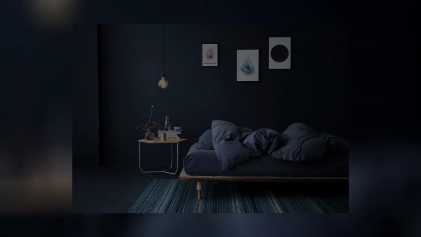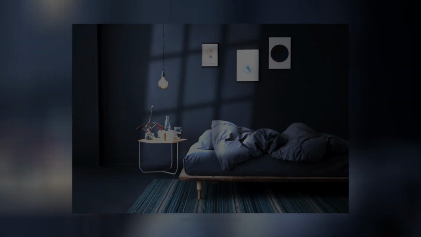Today we are going to make this window light effect using Adobe Photoshop. This is very simple, so let's jump into Photoshop and get started.